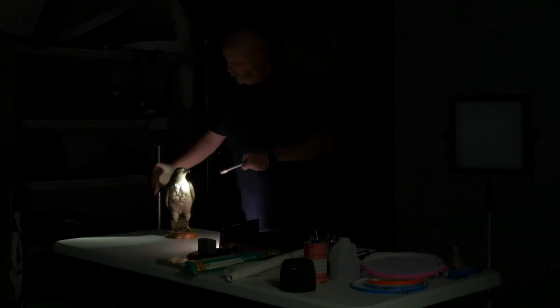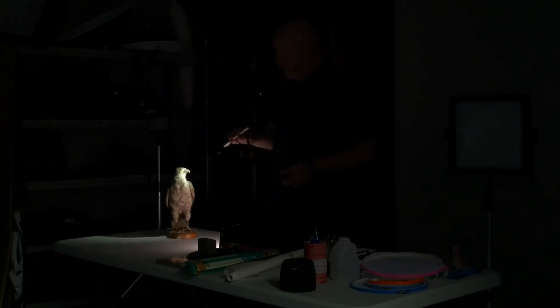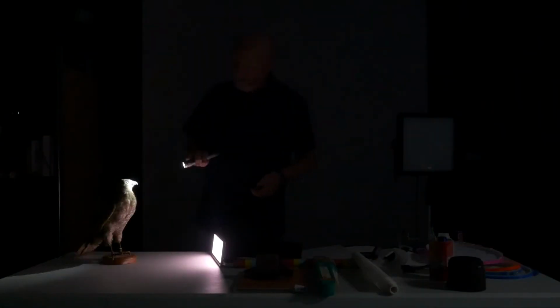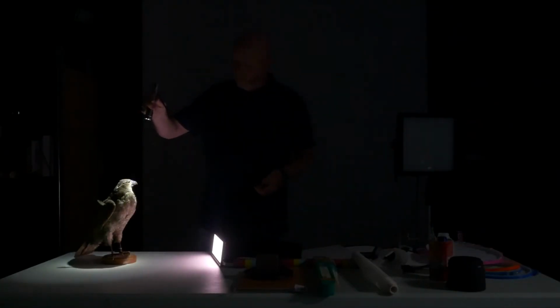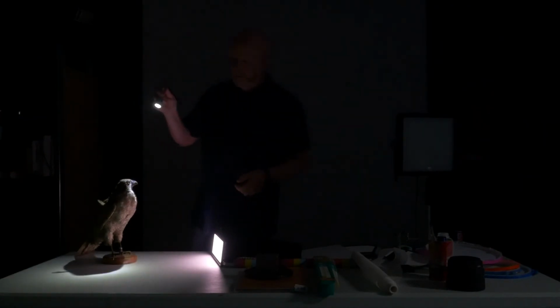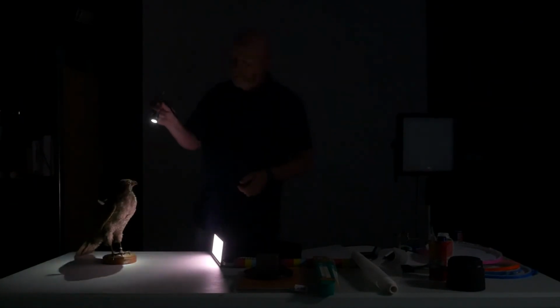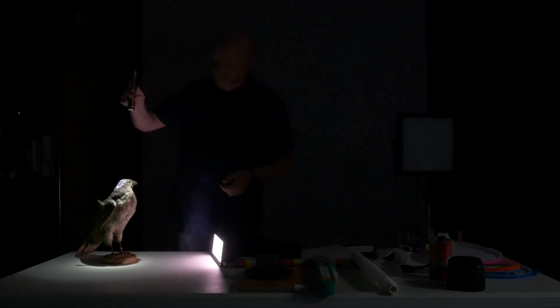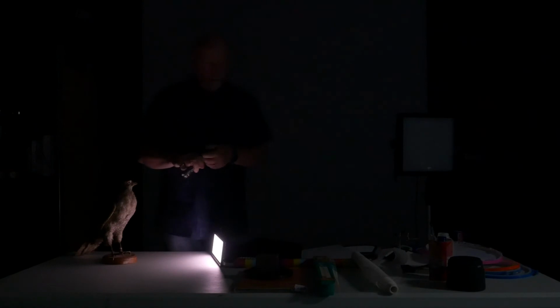So this would actually throw this area into total darkness, and it would just be the head that we were actually lighting. So this is called painting with light. So again, it's a different technique, and you can feather around and put the light wherever you want it, and be very creative with your light.